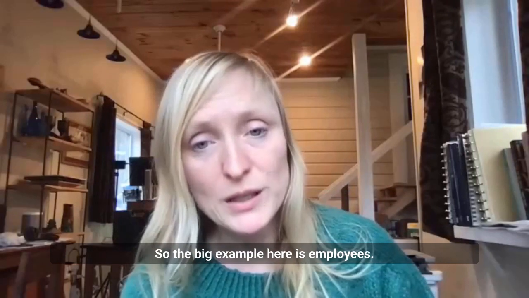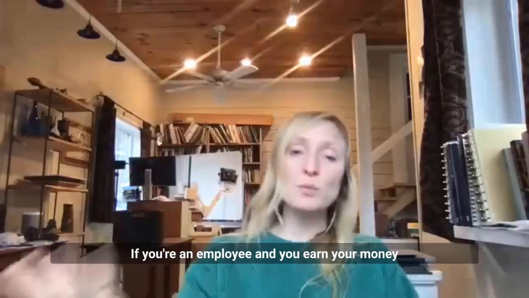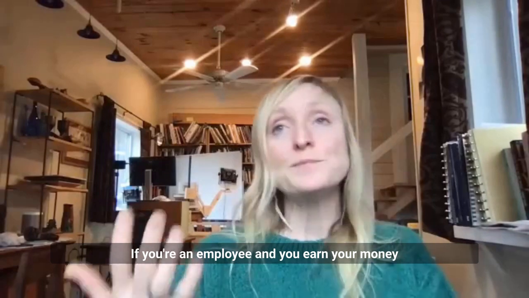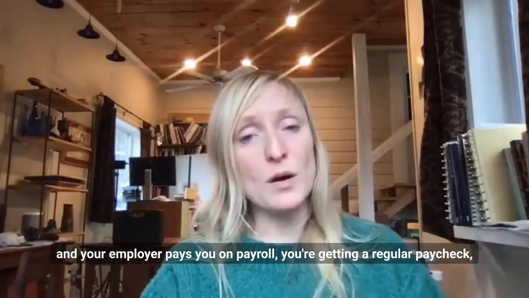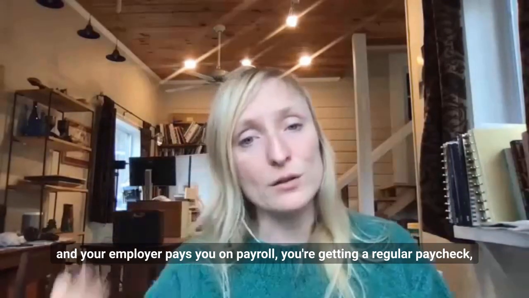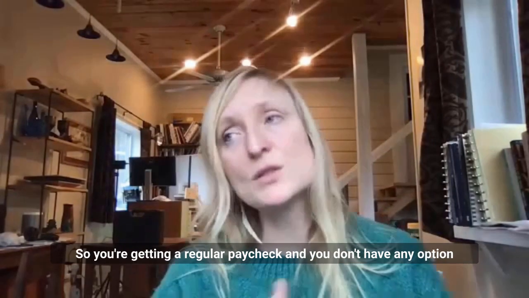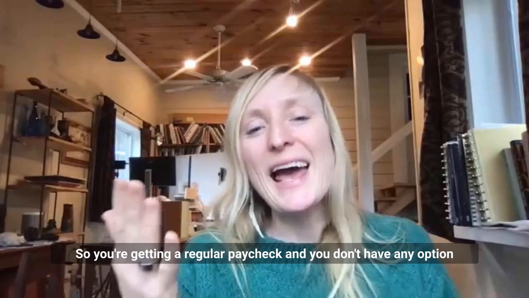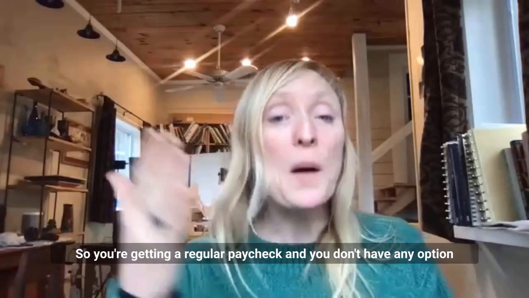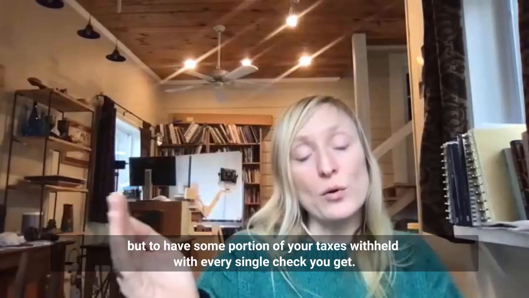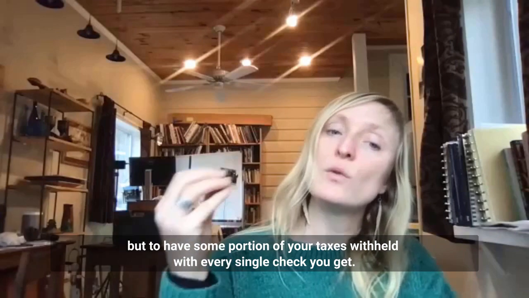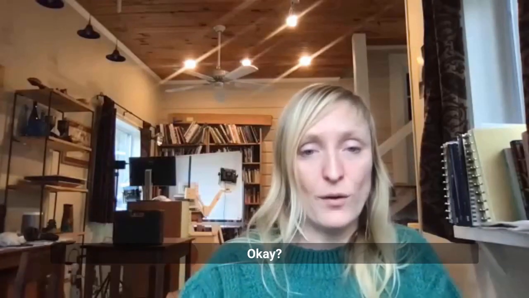So the big example here is employees. If you're an employee and you earn your money and your employer pays you on payroll, you're getting a regular paycheck, whether it's weekly, biweekly, monthly, whatever. So you're getting a regular paycheck and you don't have any option but to have some portion of your taxes withheld with every single check you get, okay?